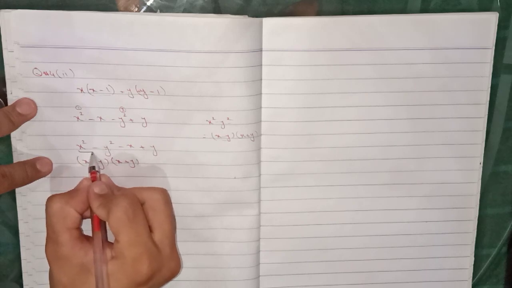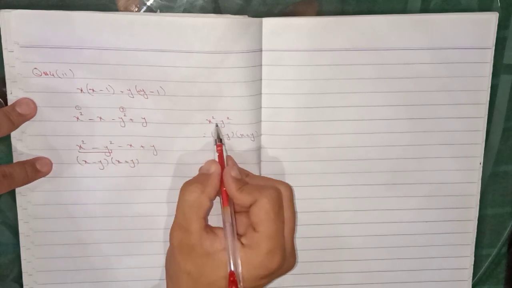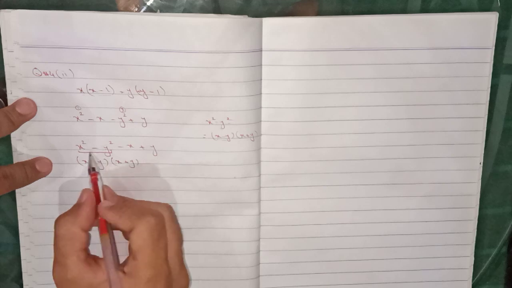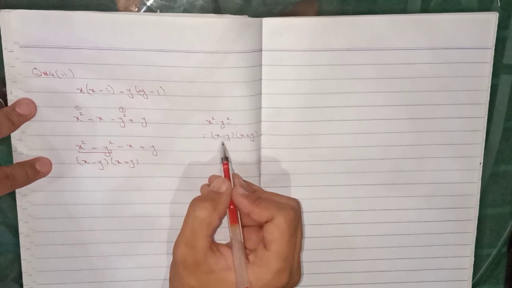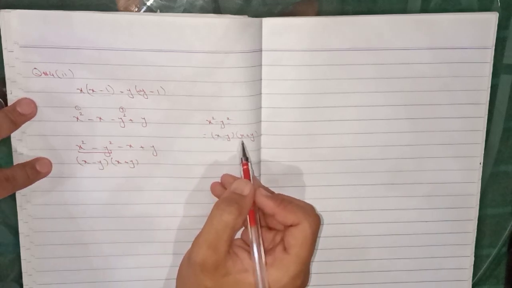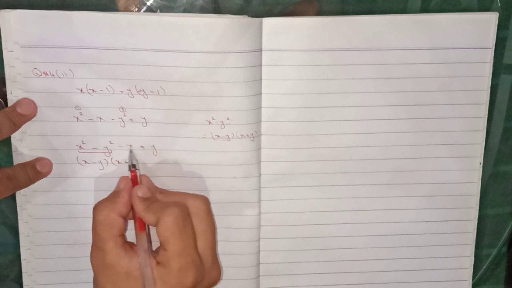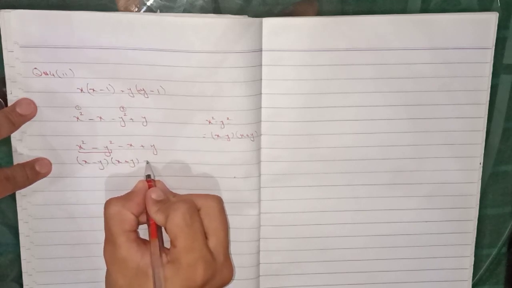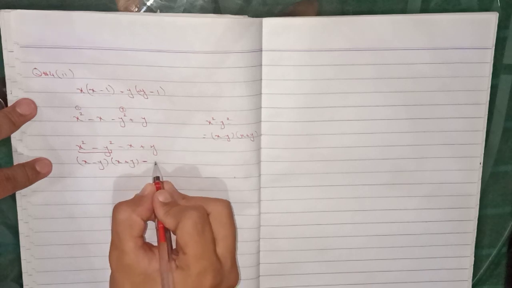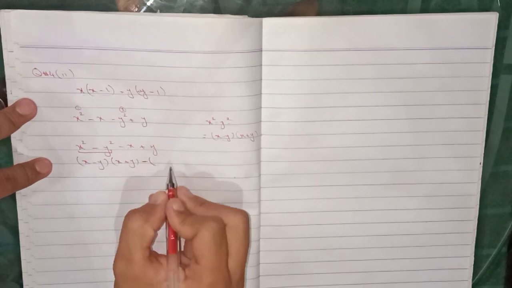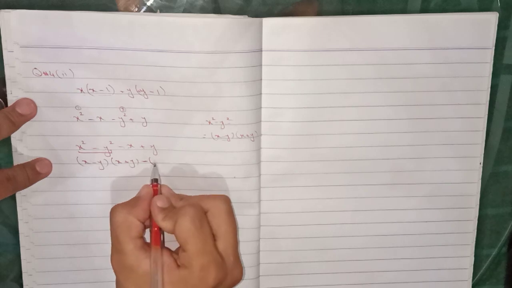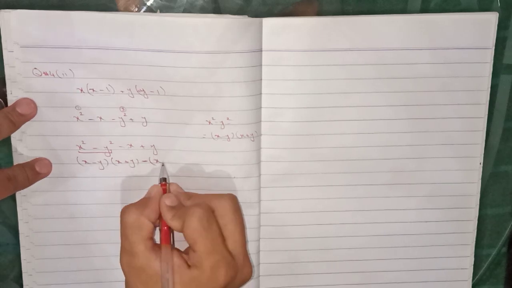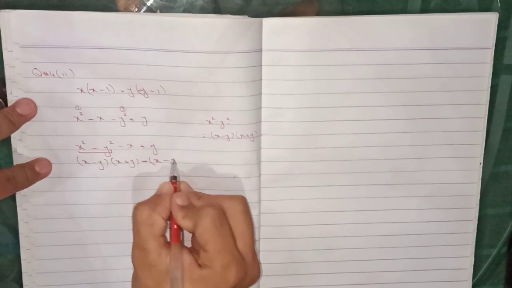What is all this equal to? x square minus y square equals x minus y into x plus y. So I replace x square minus y square by x minus y into x plus y, and take minus common from these two terms. I already told you, if we take minus common from any two terms, the sign inside the bracket changes. This minus will become positive x and this plus will become negative y.